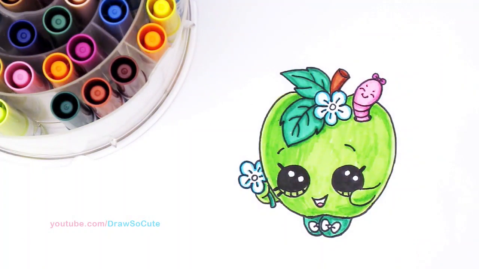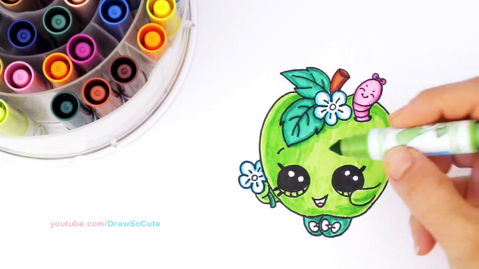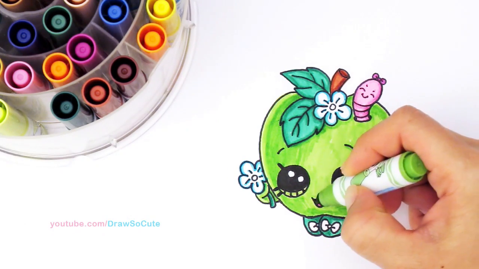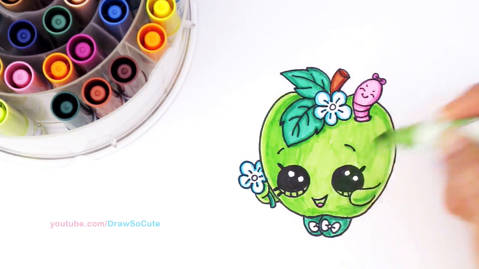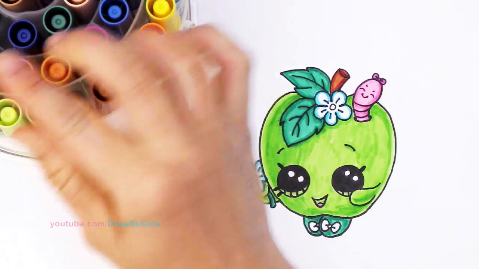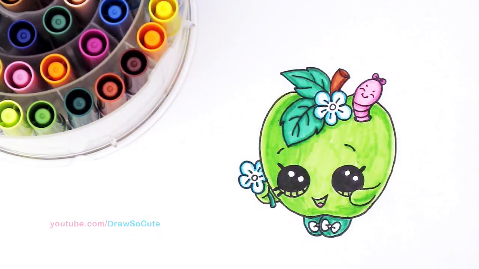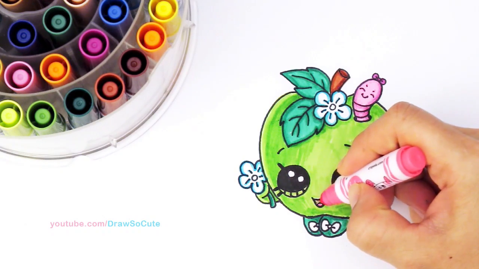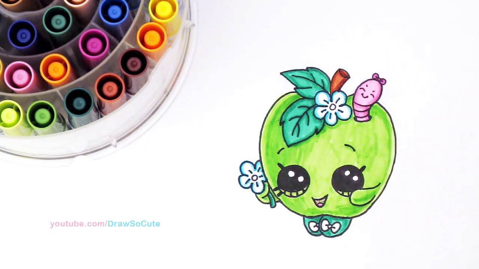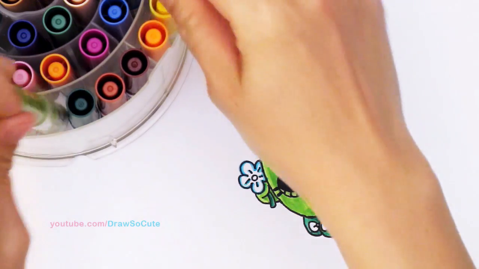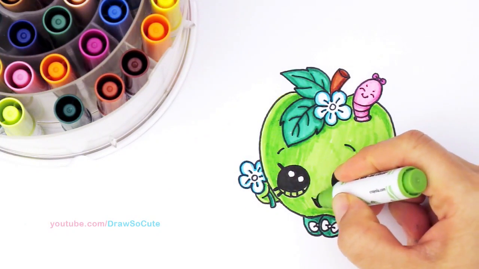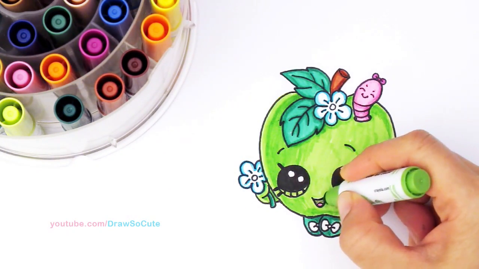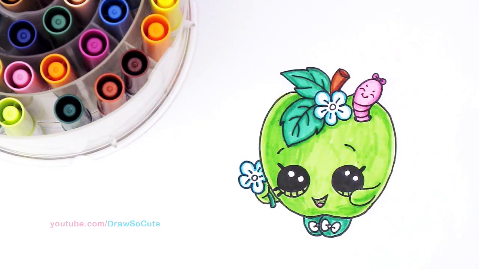And I think we should make this part kind of like a, well, I'm gonna make it green and add some pink to it. Because it is inside the apple, right? And add some more, just to give it some kind of a dark color. So it's green and pink mixed together.